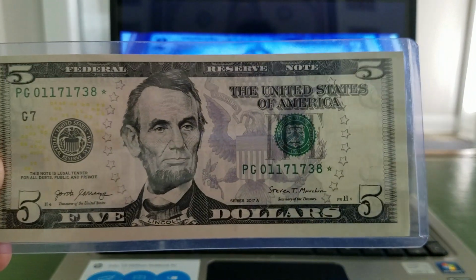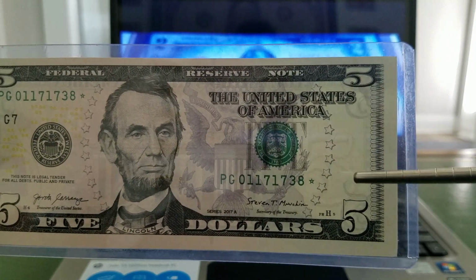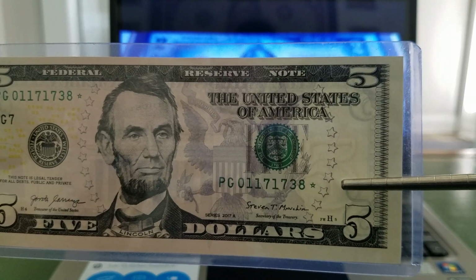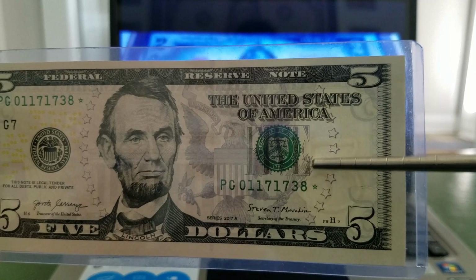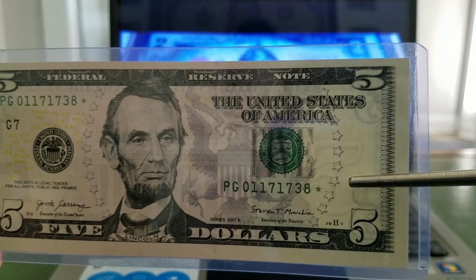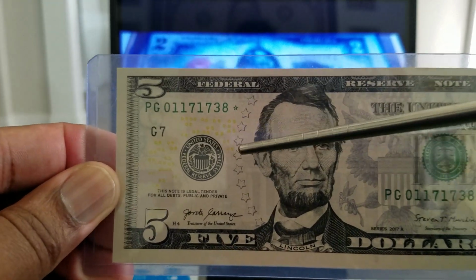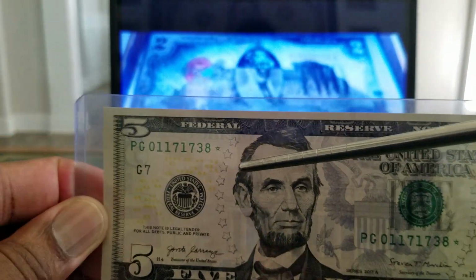If you could see, I call this a Ghost 5. So instead of having that portrait of Abraham Lincoln right there, we have the numeral 5 right there, this watermark. And over here to the left of the portrait, how can I angle it?